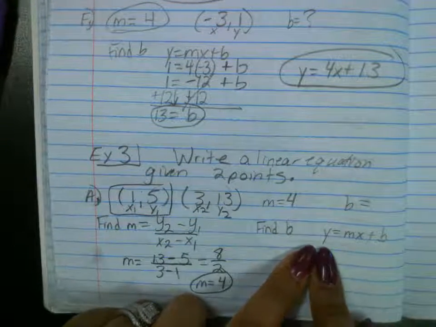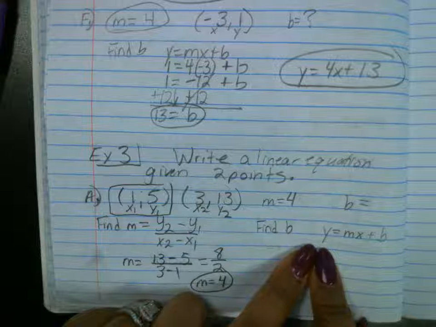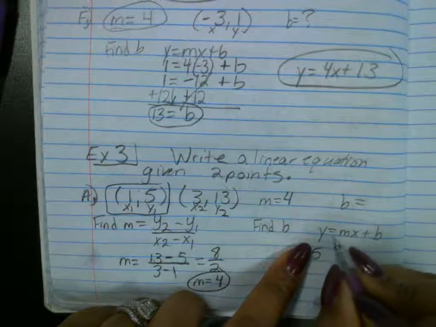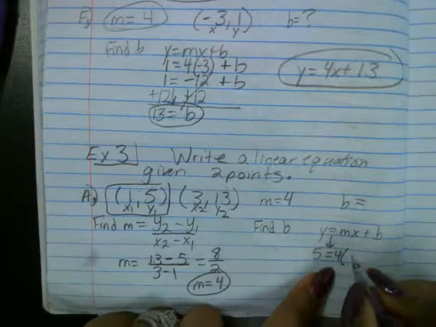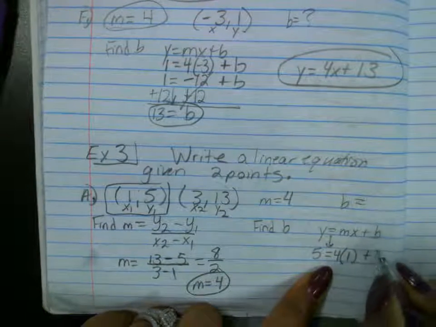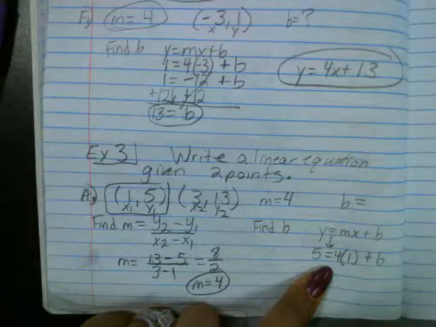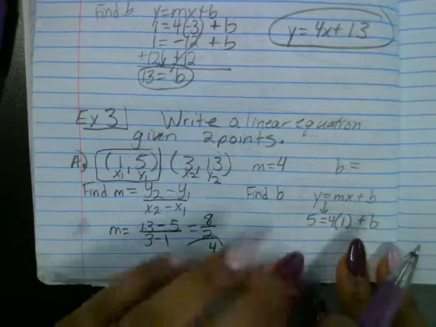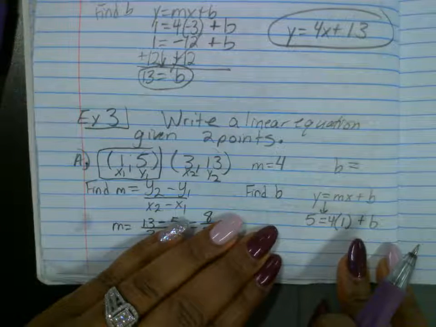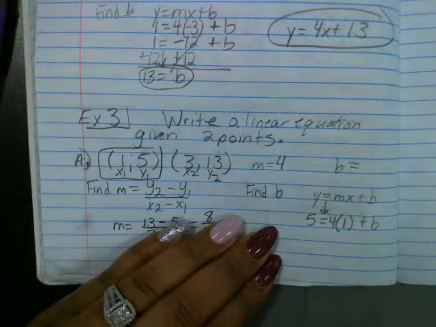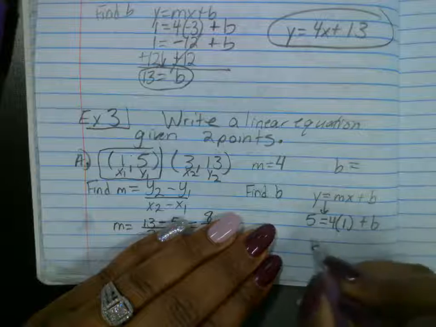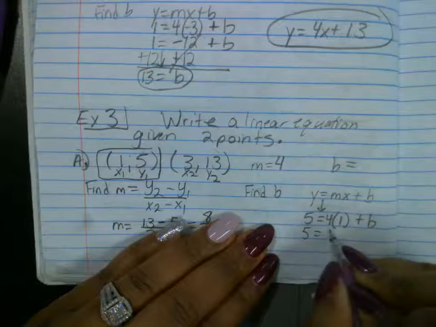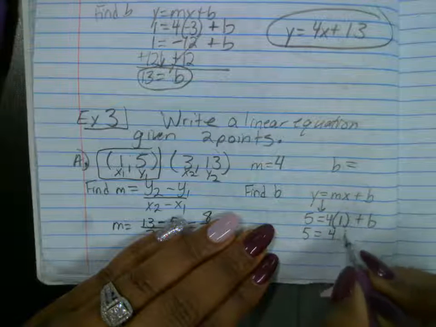So what am I plugging in for Y? 5 equals 4 times what? 1 plus what? B. Very good. So now what do I do to solve for B? What am I going to do first? What did we do? Come on, we did it in the other problems. 4 times 1, which is what? 4. So 5 is equal to 4, then plus B.